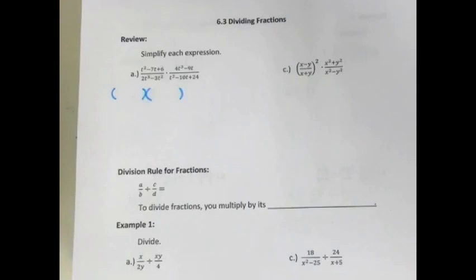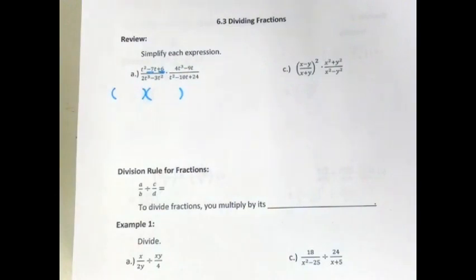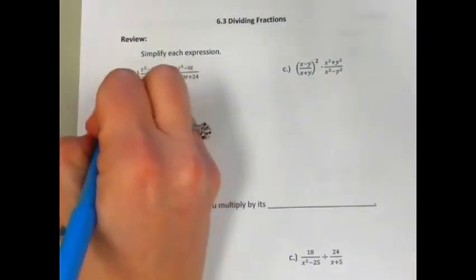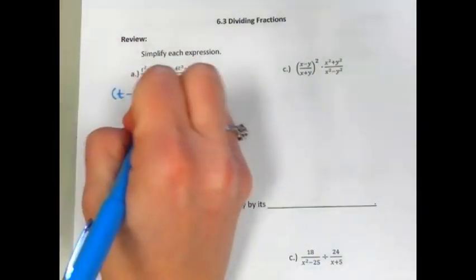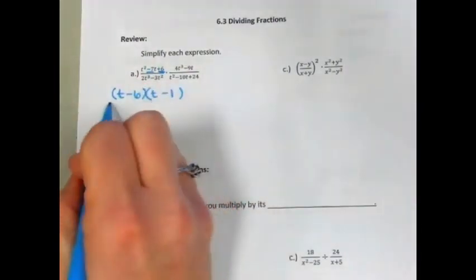So just as a reminder, we got to factor first. So what times what is 6 that adds to be a -7? Go ahead. -6 and a -1, and it doesn't matter which order you have that in, okay? Now I'm going to do the denominator, okay?